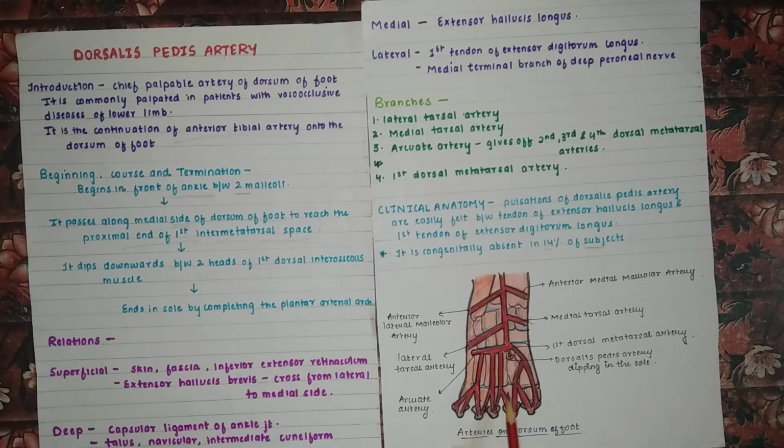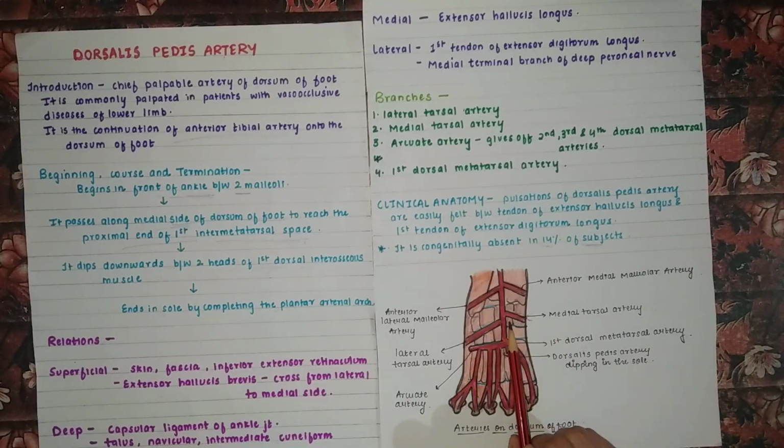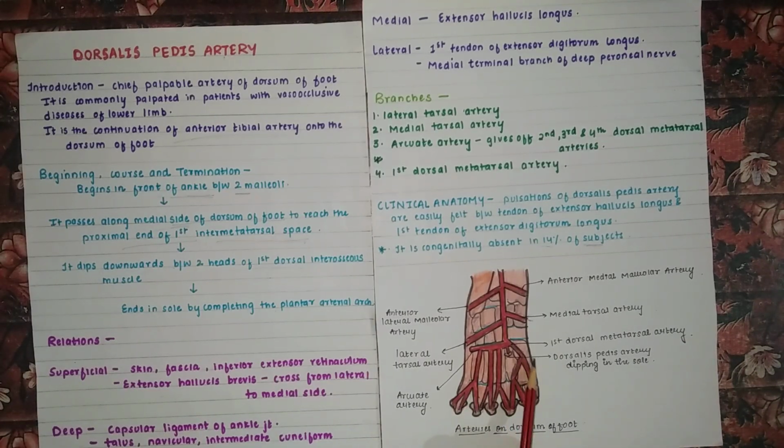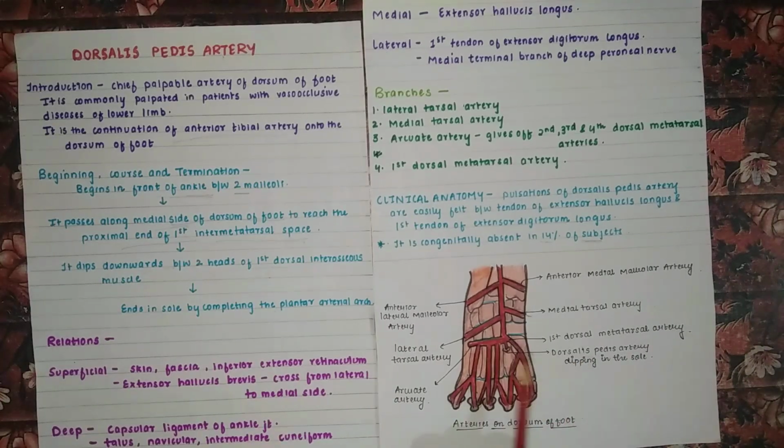This is the diagram. Here we can see it is the continuation of anterior tibial artery. It has a medial tarsal artery, lateral tarsal artery, arcuate artery and first dorsal metatarsal artery. Dorsalis Pedis Artery dips deep in the sole and completes the plantar arterial arch.